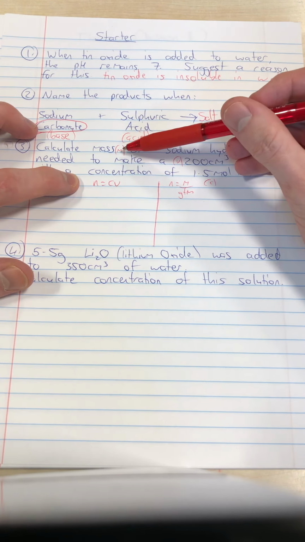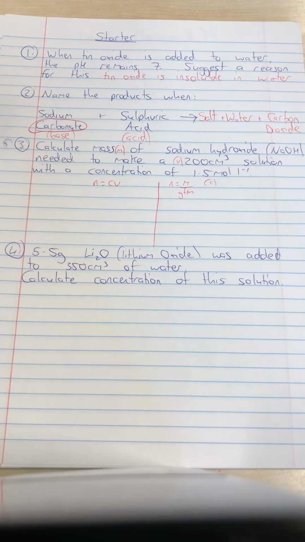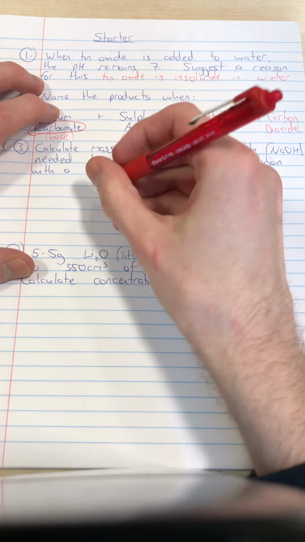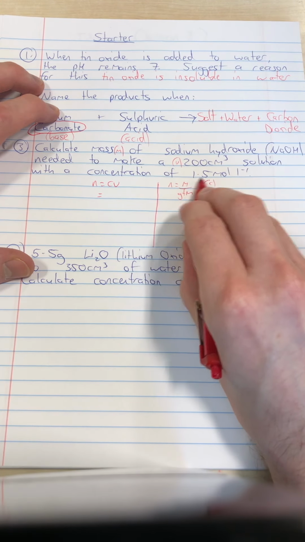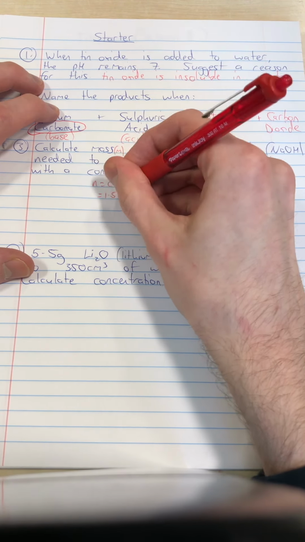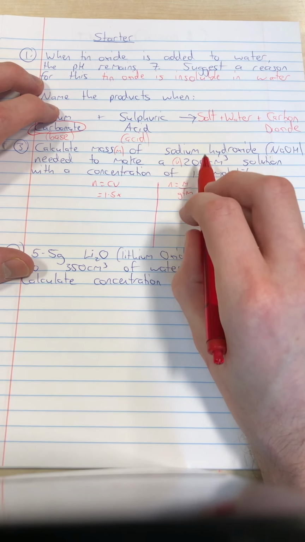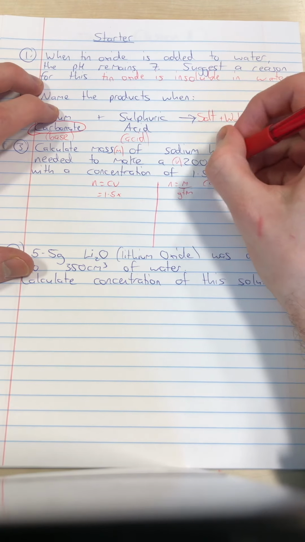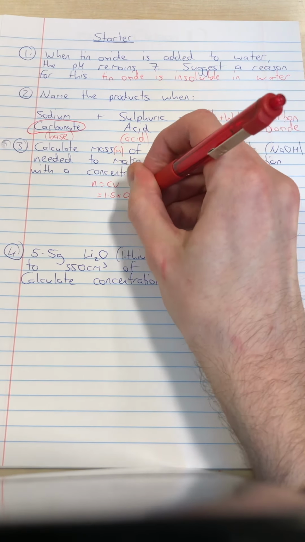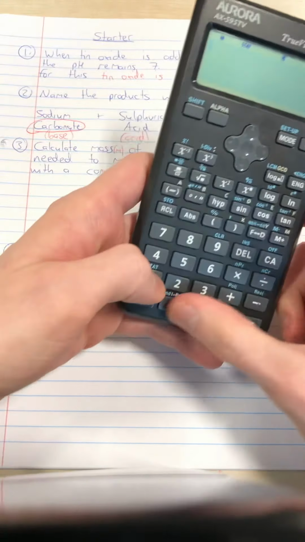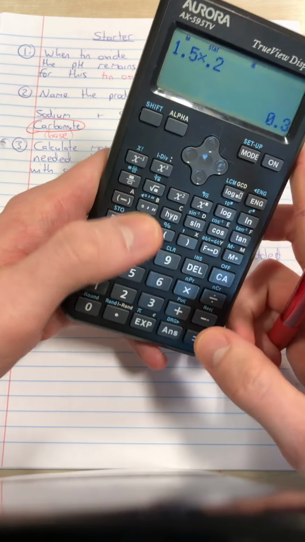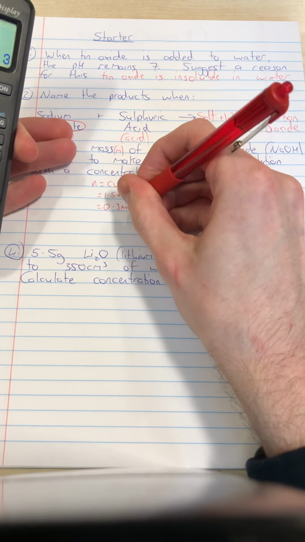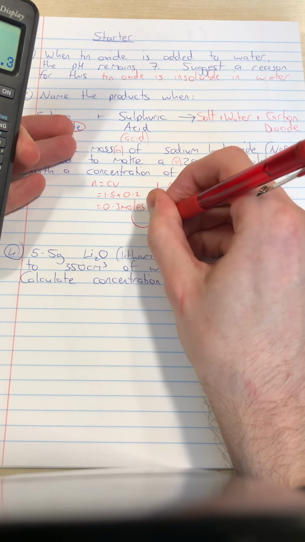Now we're trying to calculate the mass, so we can't use that, but we do have a concentration and we do have a volume, so we can use that. So our concentration is 1.5 and we times that by 200, but remember it's centimetre cubed, we need to convert that into litres, so divide by 1000 and you get 0.2. Okay, so if we do 1.5 times 0.2, we're getting 0.3 moles.